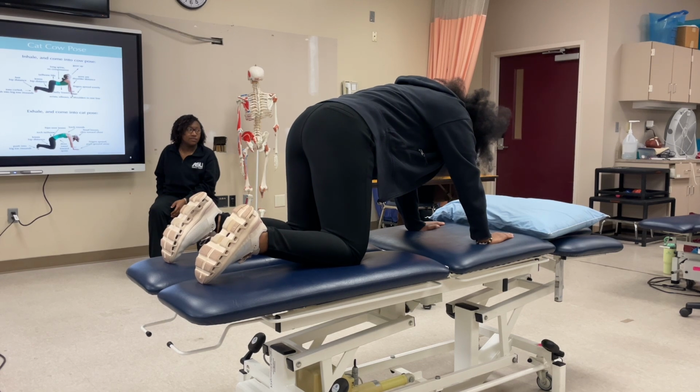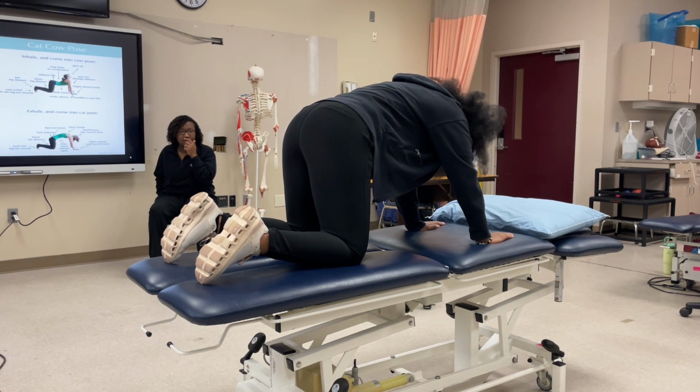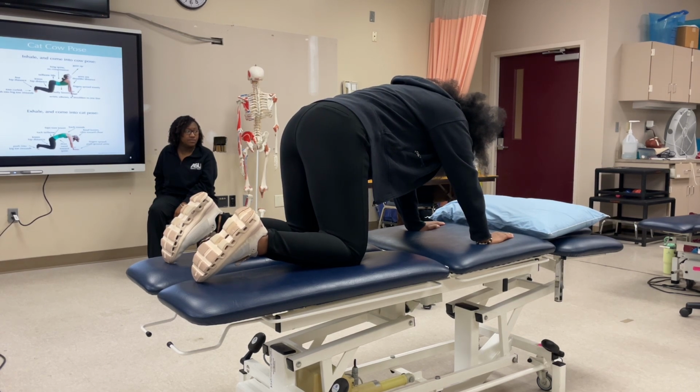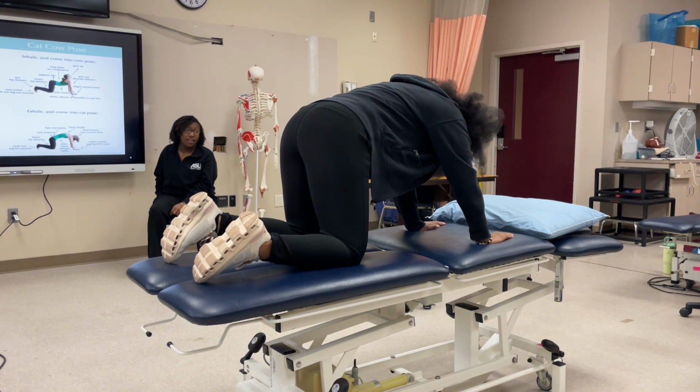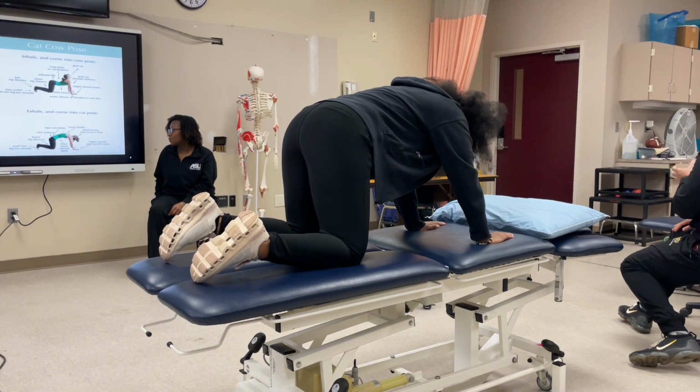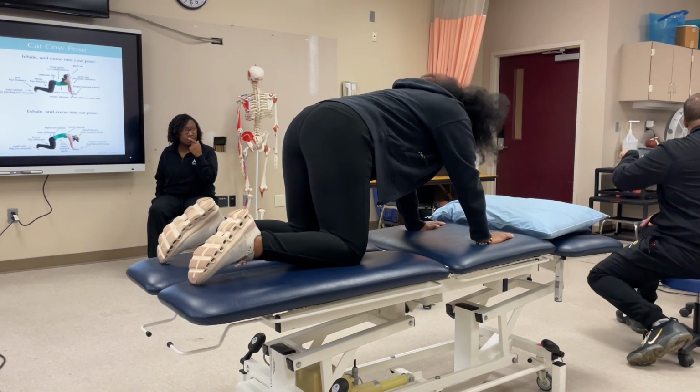What does the cat improve? The cat is working on flexion, right? Indirectly, what else can it improve? Rotation, because flexion, anterior glide, has to occur for rotation.